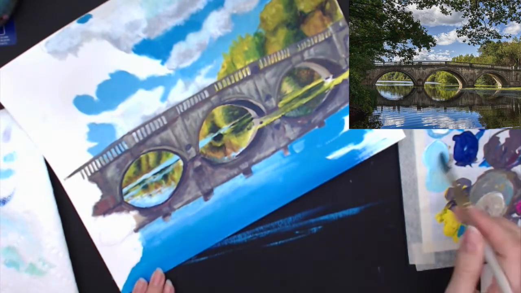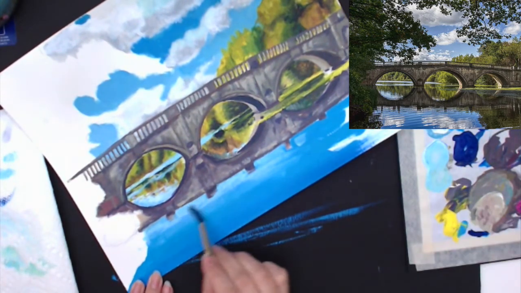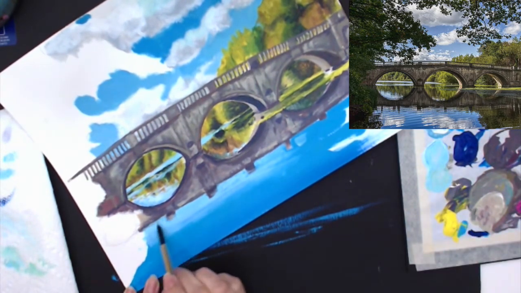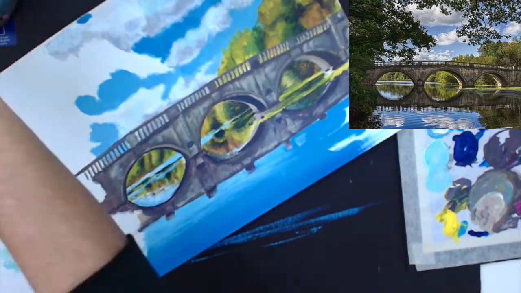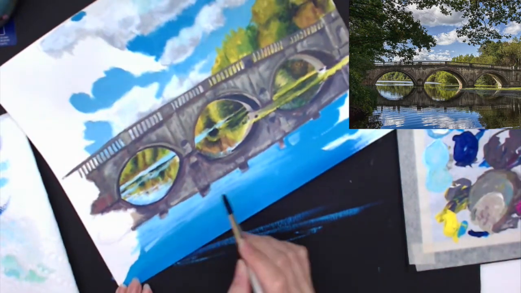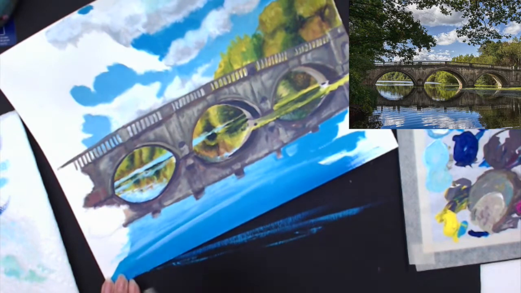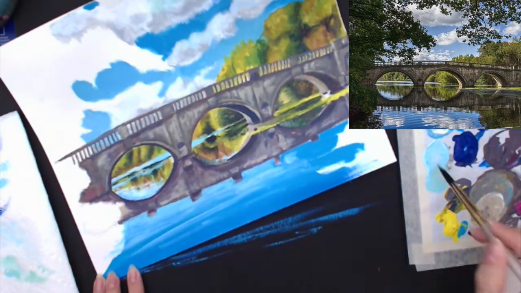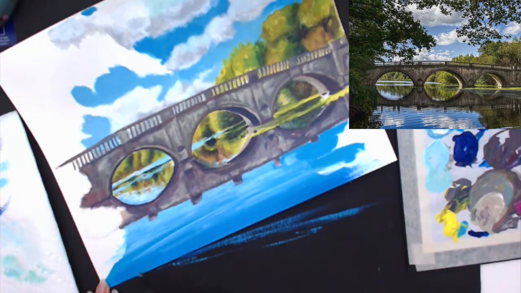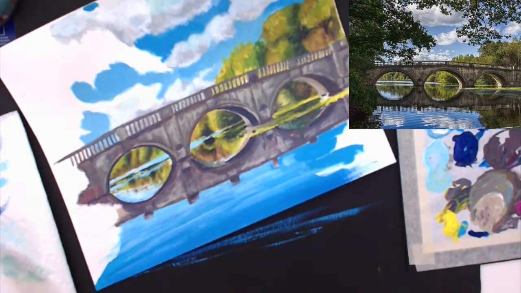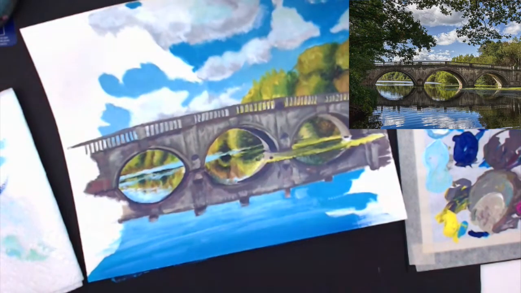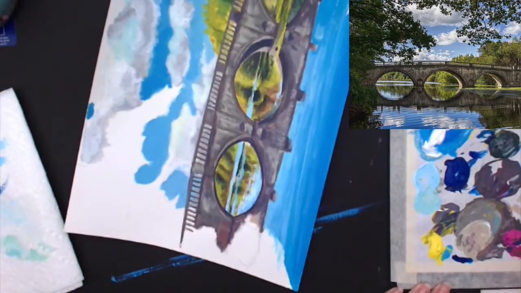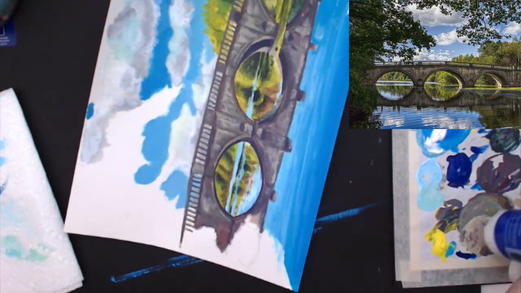So what I'm going to be working on today is the reflections in the water, those little water ripples, the reflections of the trees and the clouds, and then the greenery off to the left side of the image. Notice how the ripples tend to move in a single direction, so when you're painting on the surface of the water, try to keep your brush moving from side to side the same way that the water does.